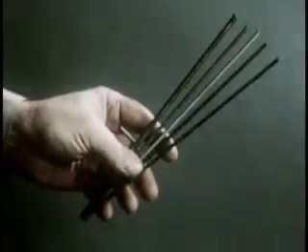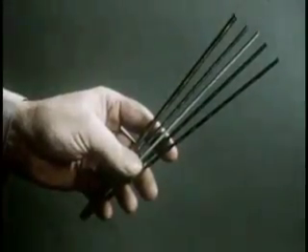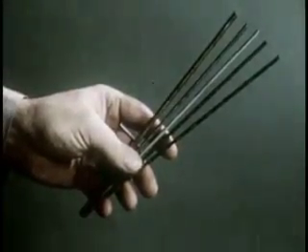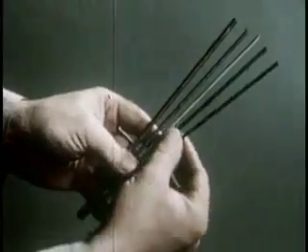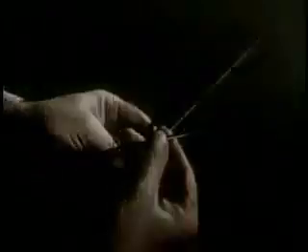Collisions are more probable in some metals than in others. Therefore, different metals offer different degrees of resistance to the flow of electrons. For example, copper has low resistance. It permits the electrons to flow freely with few collisions and is therefore a good conductor.